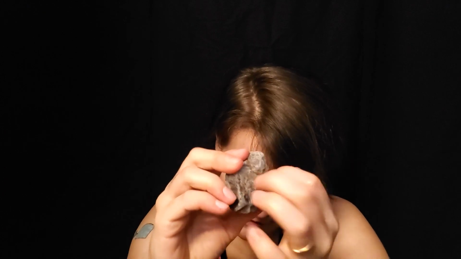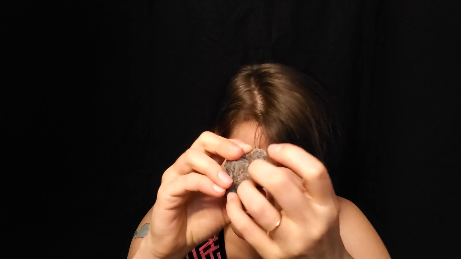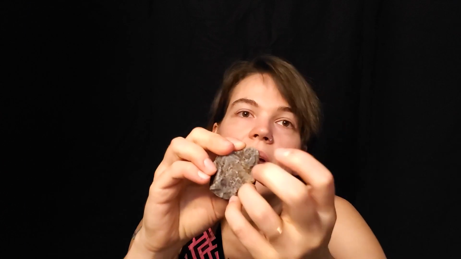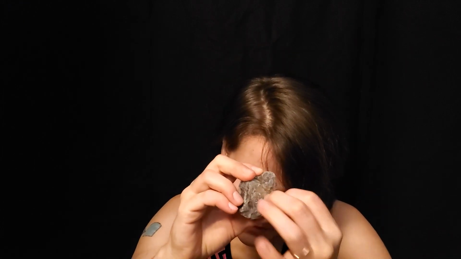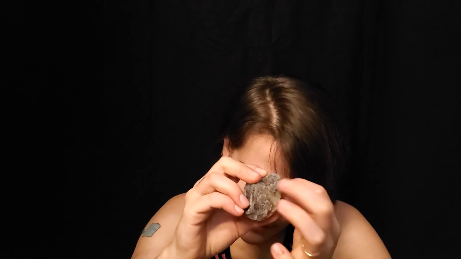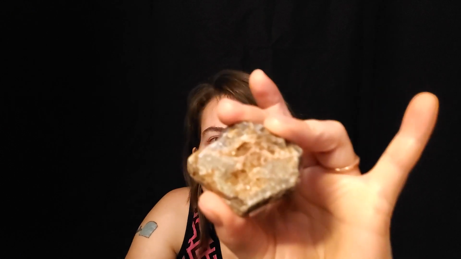Sapphires are typically found in recrystallized limestone and metamorphic rocks that have less silica and more aluminum. So transition metals are what cause it to have this color.